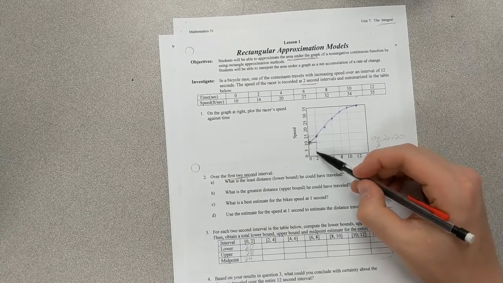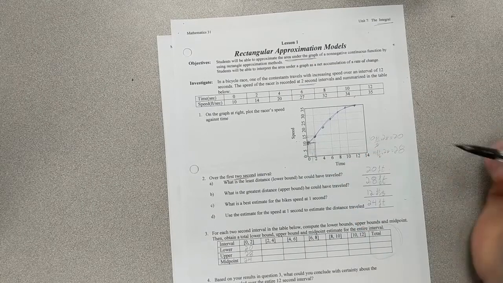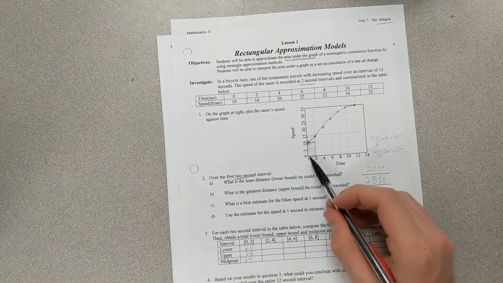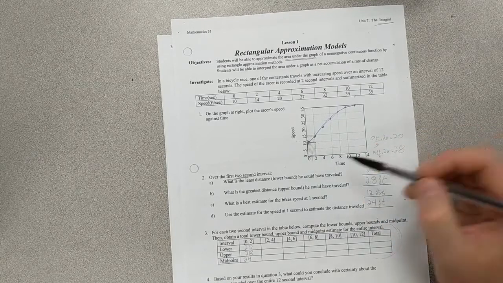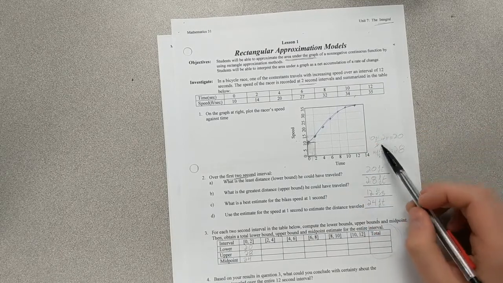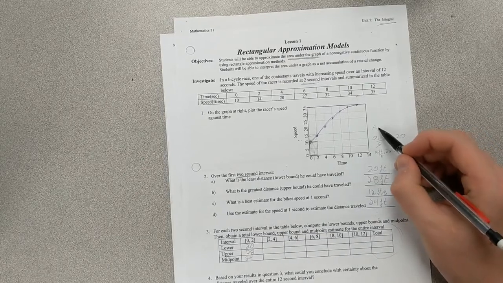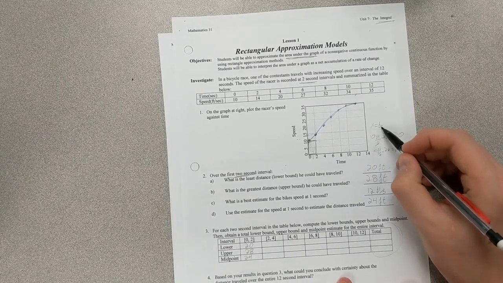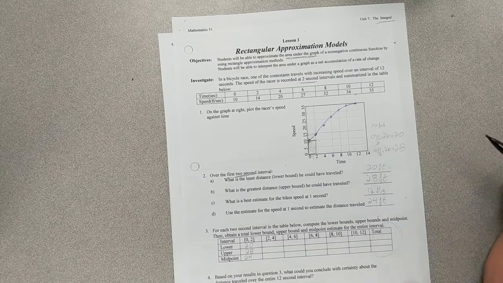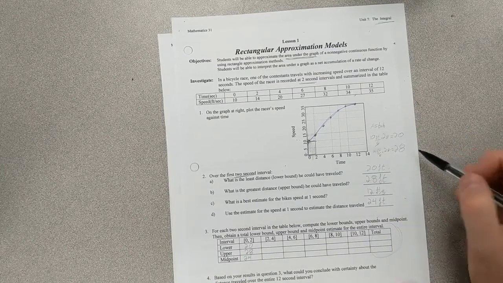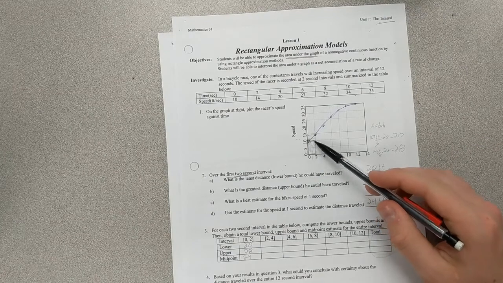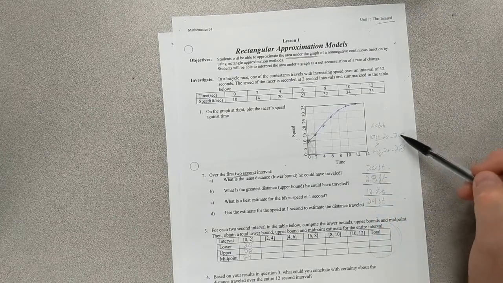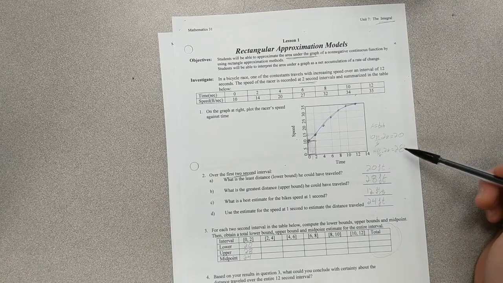Well, I like to draw in a little rectangle. That's what we're finding: the area under this curve, where my base would be time, that would be 2 seconds, and my height would be my speed, that would be 10 feet per second. So I'm finding the area of a rectangle. Area equals base times height: my base of 2 seconds, my height of 10 feet per second. The area underneath actually gives me the distance traveled. Here I'm assuming it's 10 the whole time over 2 seconds, and that's why I get 20. That's the least amount he could have traveled.